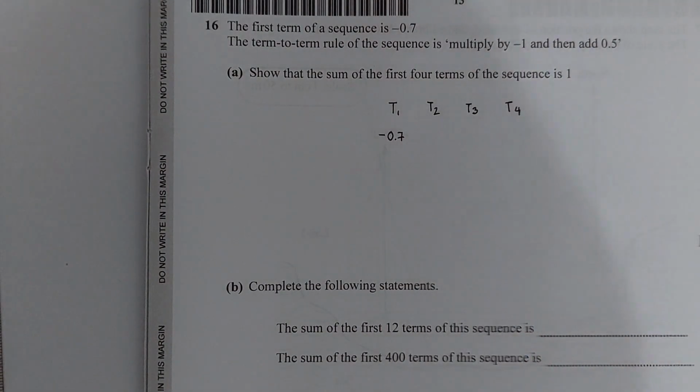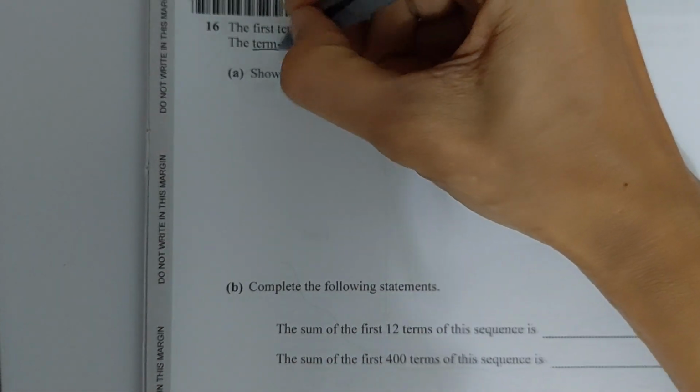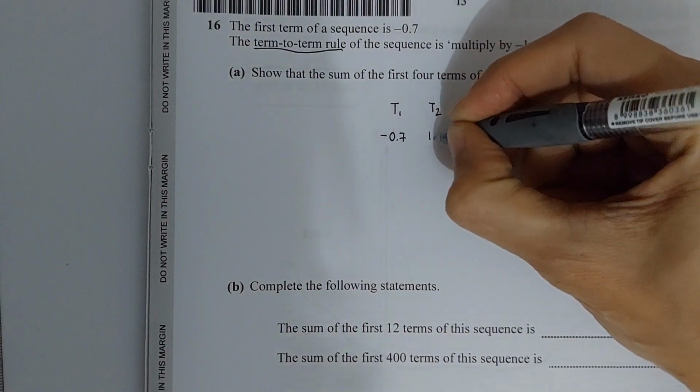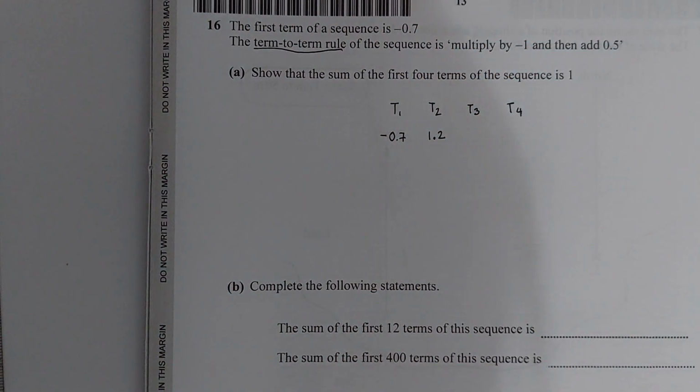The second term, we will follow the term-to-term rule. It says multiply by -1. Okay, -0.7 times -1. It becomes what? Negative times negative becomes positive. And then 0.7 times 1 becomes 0.7. And then the result of that, you add 0.5. 0.7 plus 0.5 will be 1.2. Until here, okay, guys?